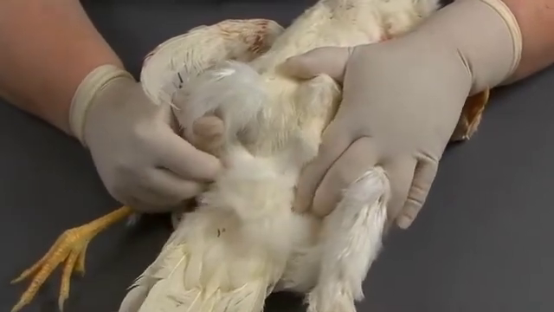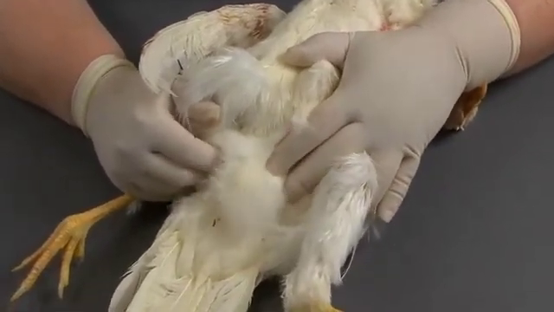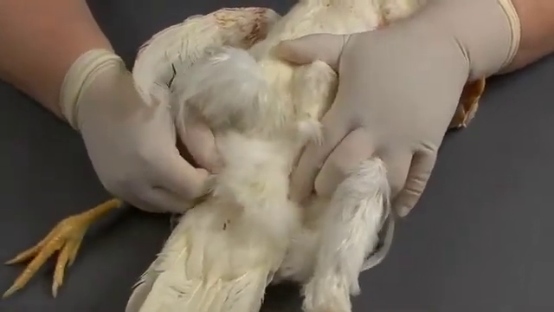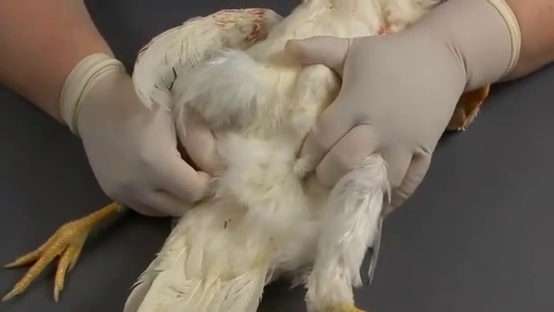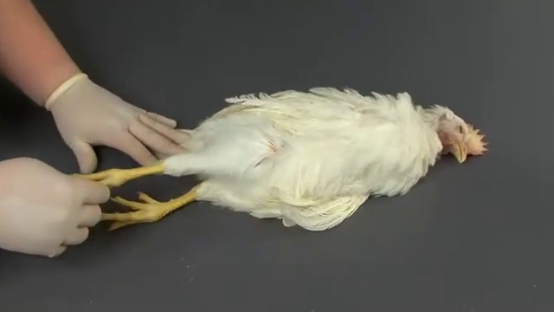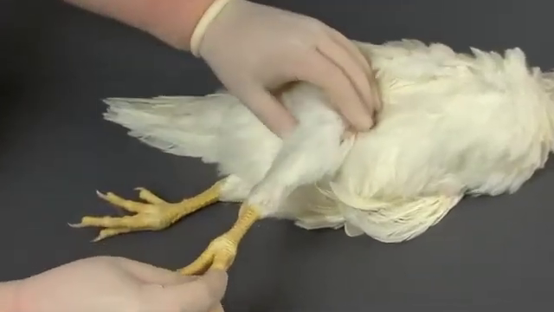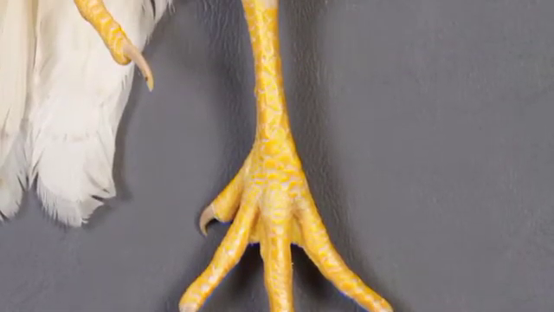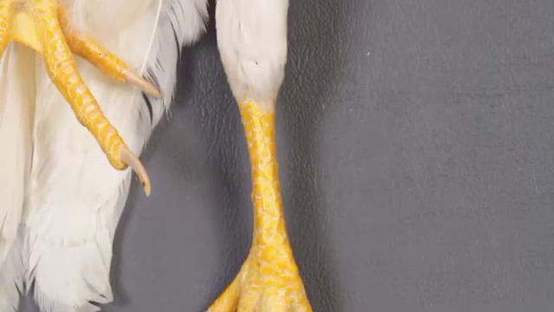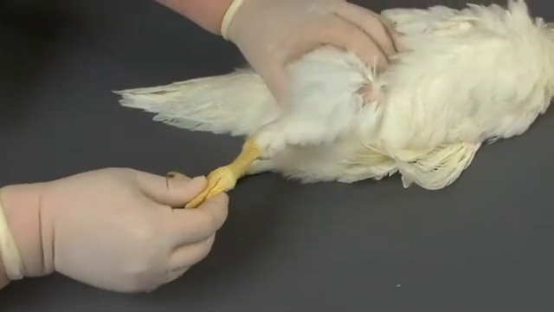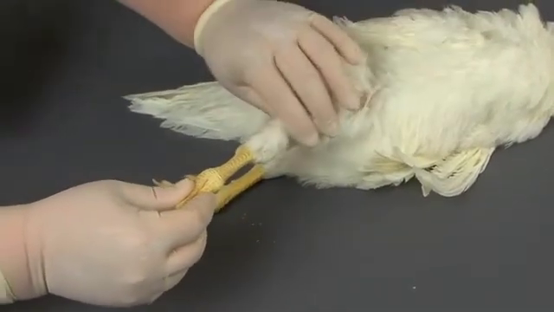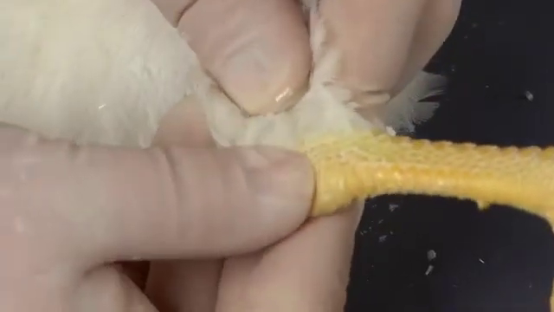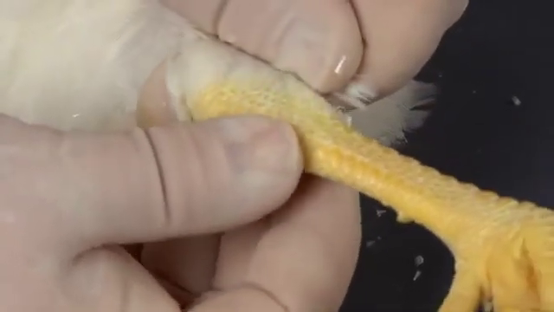Palpate the pelvic bones. In birds that are in lay, the pelvis should be flexible. Birds that have not been laying should have a stiff pelvis. Examine the legs. Palpate the bones along the legs for fractures and deviations. The leg bones should be straight and symmetrical. Flex and extend all the joints to assess range of motion, keeping in mind the effects of rigor mortis. Palpate the joints for swelling or effusion.